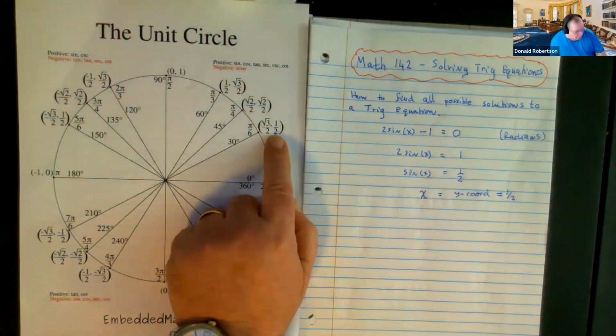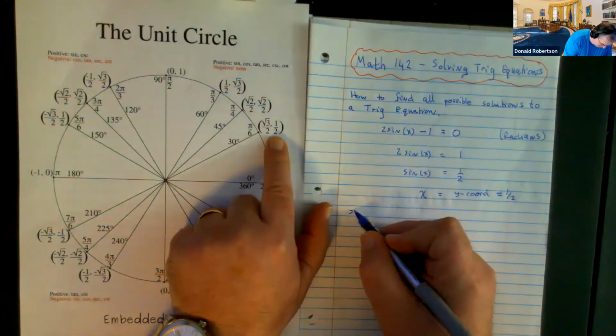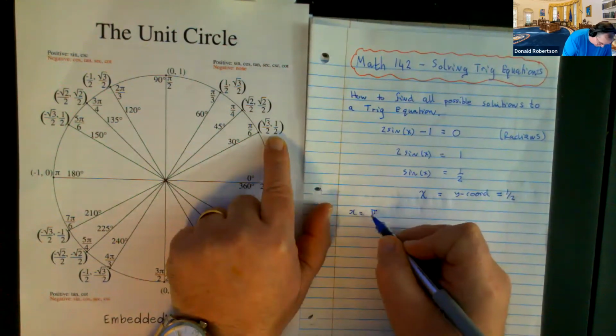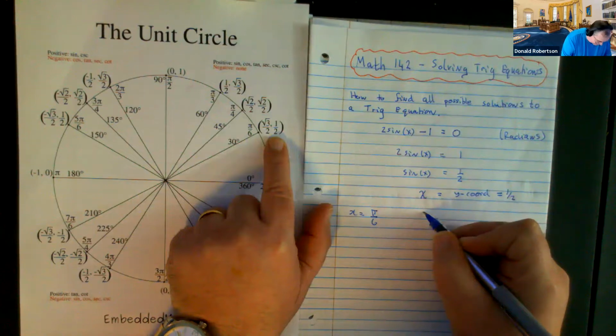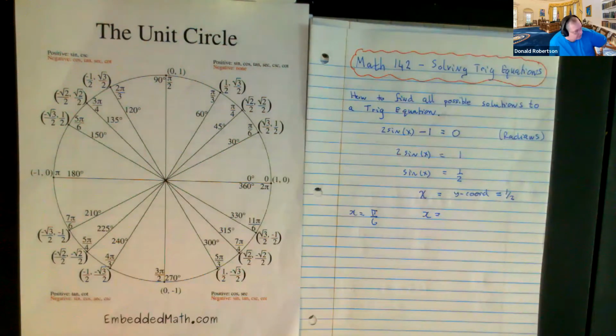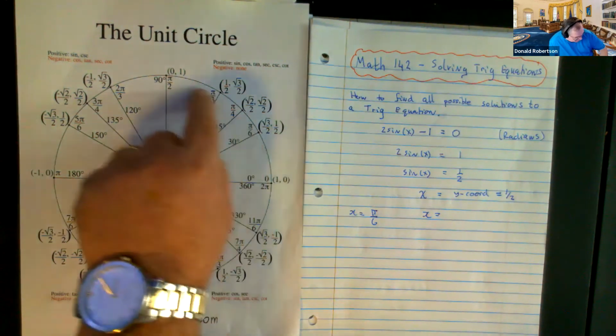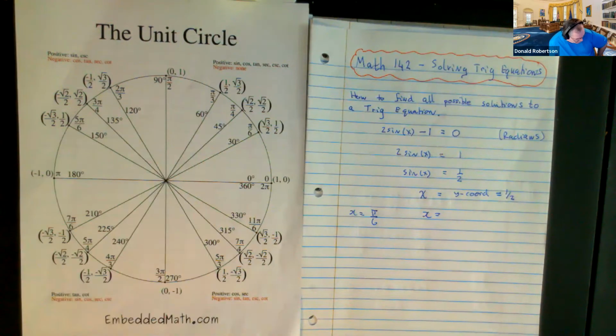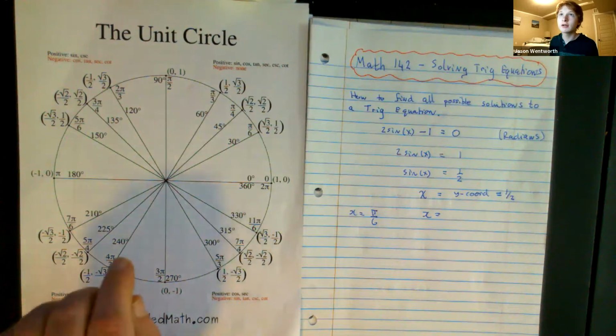See it? Y coordinate of 1/2. So one of our answers is pi upon 6. But there is another place, isn't there? What other angle also has a y coordinate of 1/2? Where's the other place with a y coordinate of 1/2? 5 pi upon 6. Yeah.